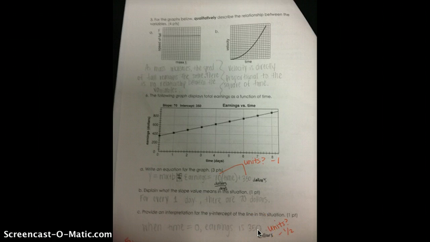I'm very, very picky about units in this first quiz because I want to make sure that they understand that units are really, really important. I also did see a lot of students flip the 70 and the 350. I'm not really sure why, because it tells you slope 70, intercept 350, but I did have many students that flipped those.